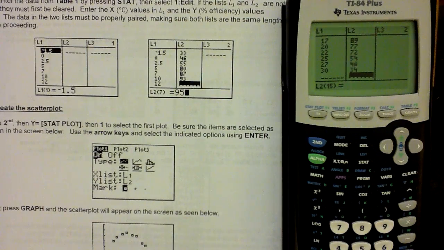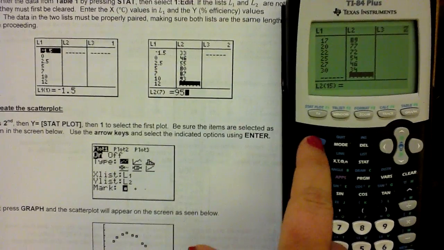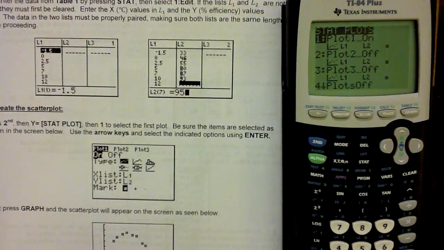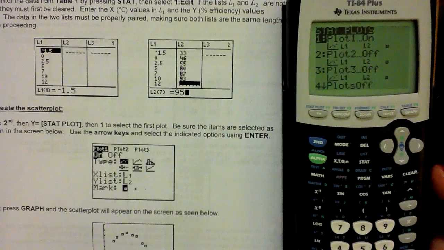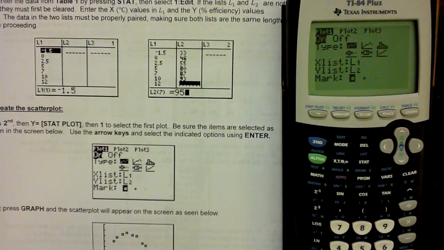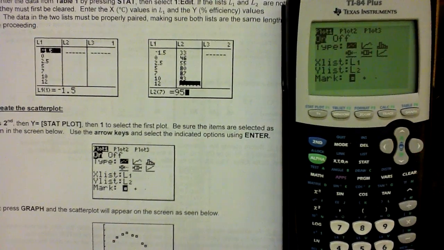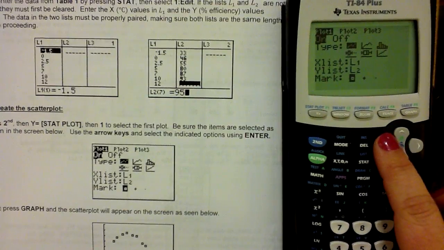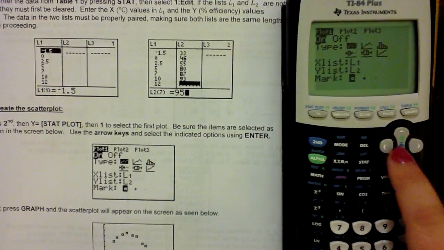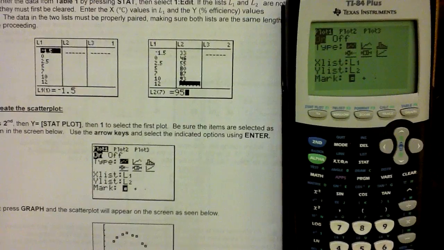The second thing I need to do is make sure my stat plot is on. So we are going to hit the second key and then y equals. We are going to then hit enter so we can look at just plot 1. Then you need to make sure that plot 1 is highlighted and the on is highlighted. If it is not, arrow to the on and press enter so it will be highlighted.